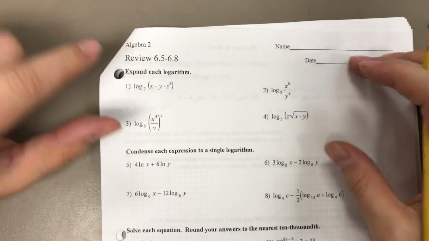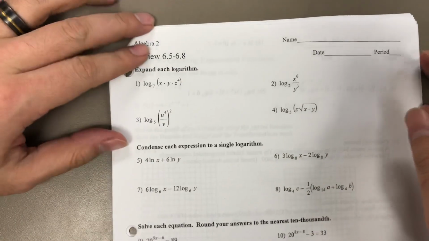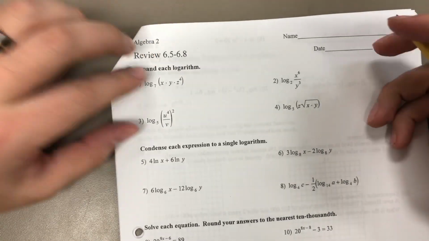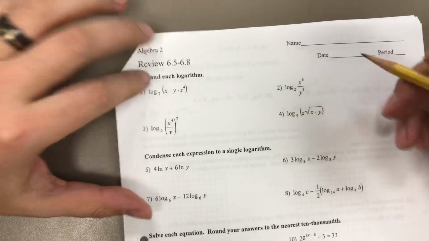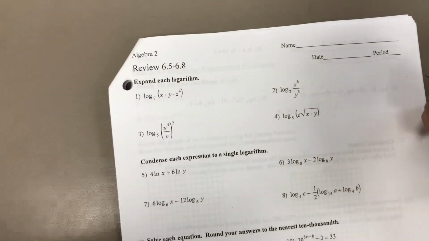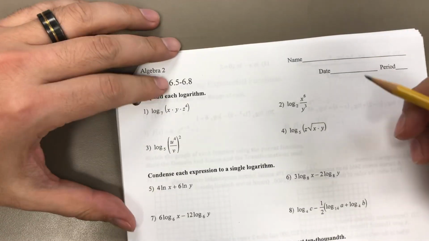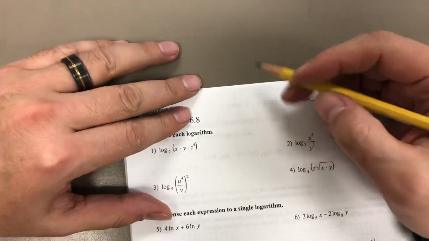We're going to do the Algebra 2 6.5 to 6.8 review. This is a preparation for the quiz that we're going to take on these topics in Unit 6. So this is all just log and exponent stuff. You need to know a couple of things. When we're working through these, especially the expand and condense, you need to know 3 log properties.